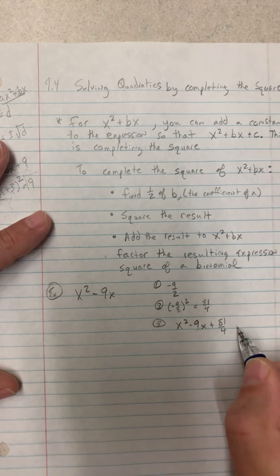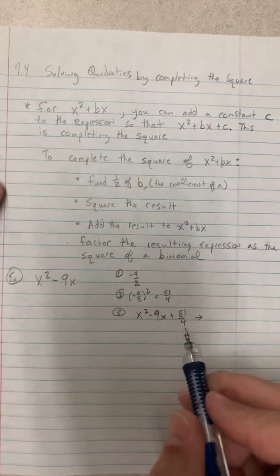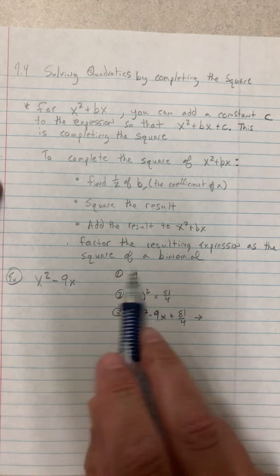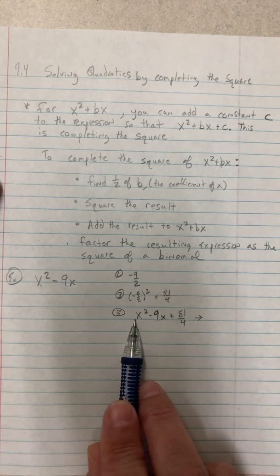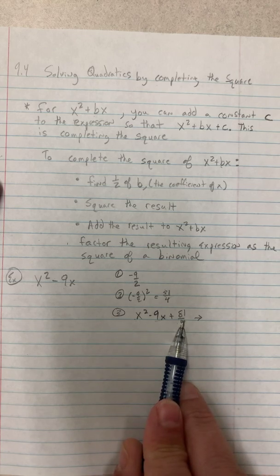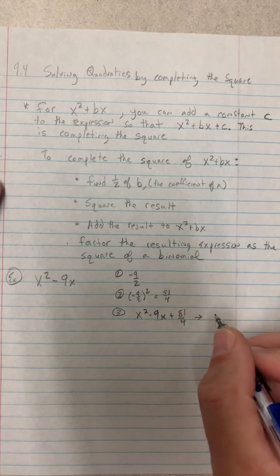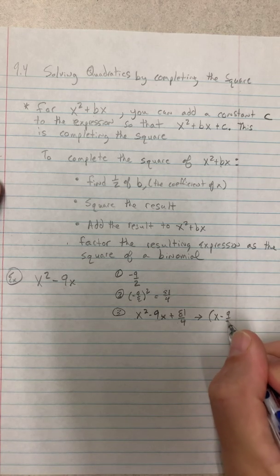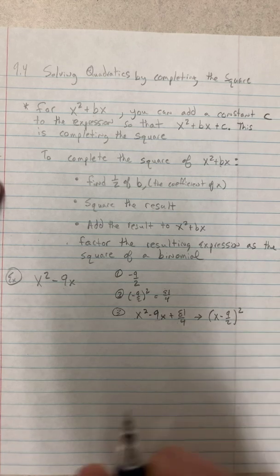This is then going to factor into a perfect square trinomial. It's going to give me the square of a binomial. I can take the square root of this x squared. I can certainly take the square root of 81/4. This becomes x minus 9/2 squared.